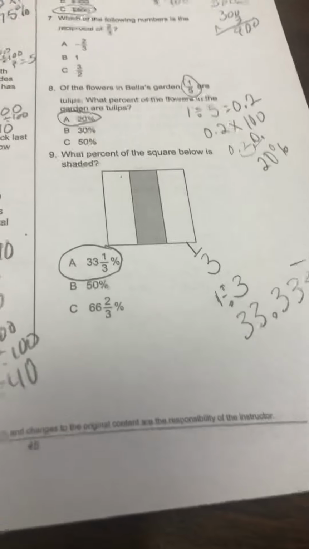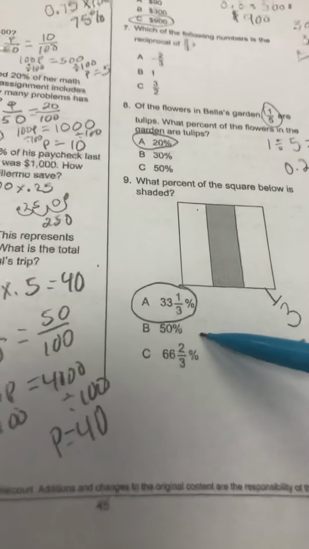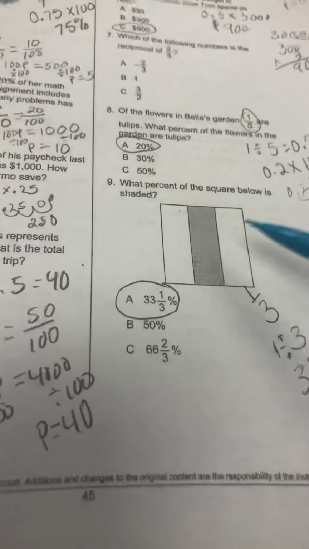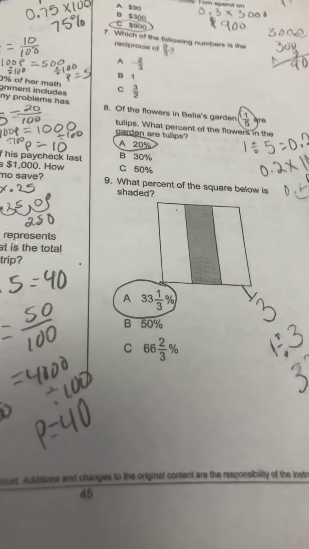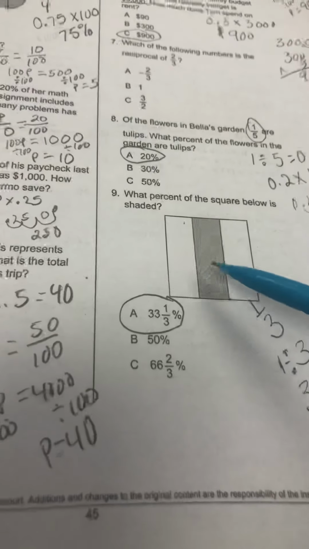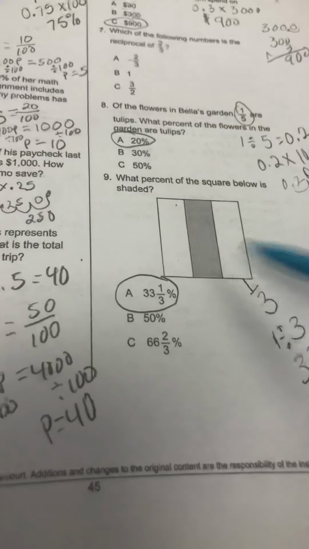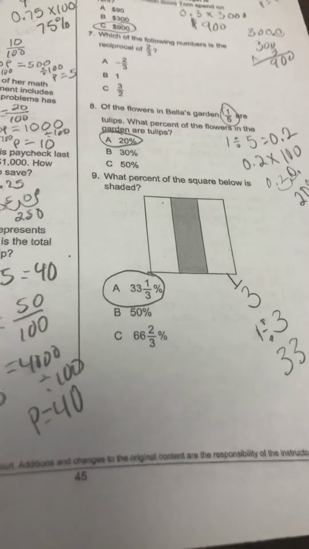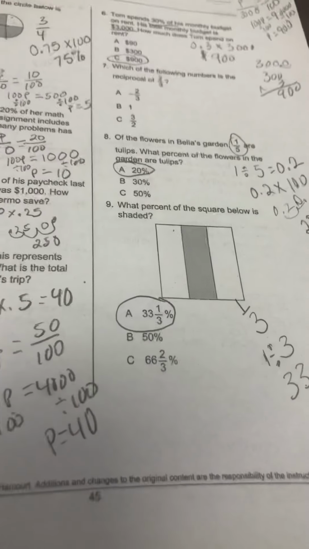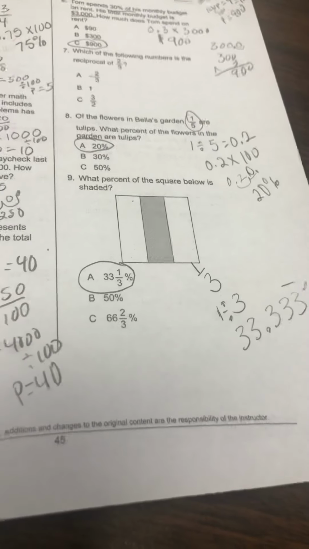You should be able to look at the other 2 answer choices and know that 50% cannot be correct because it is not halfway. And you can see that more is unshaded than shaded, so 66.23% cannot be right either. So you can answer that based on process of elimination also.